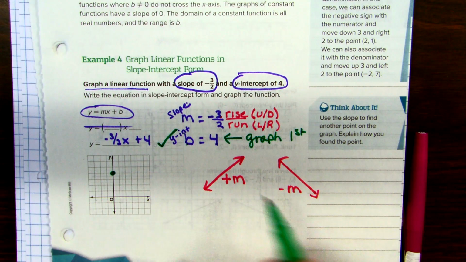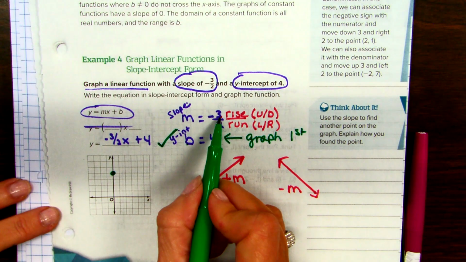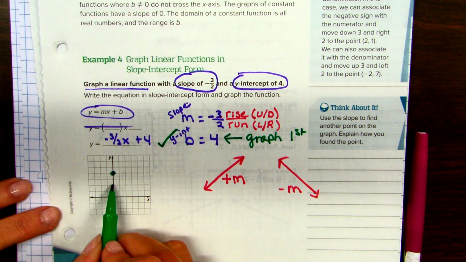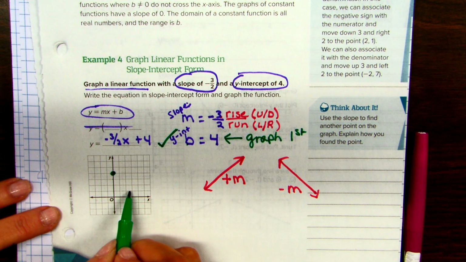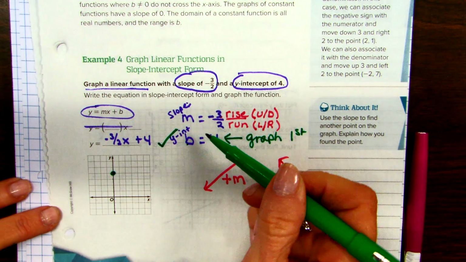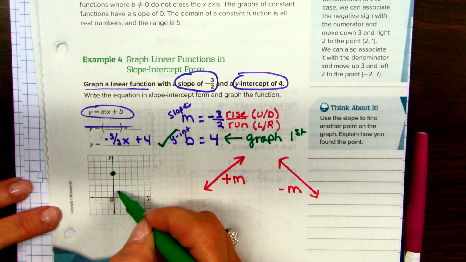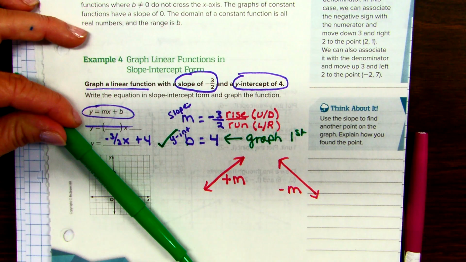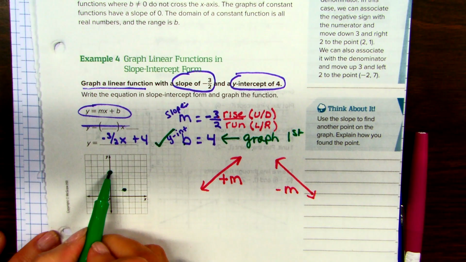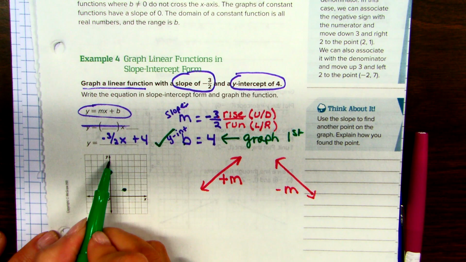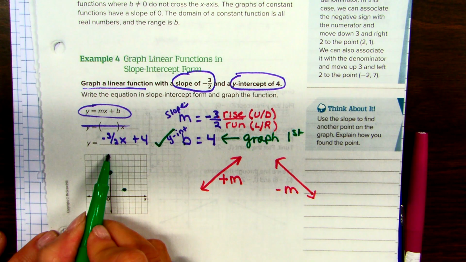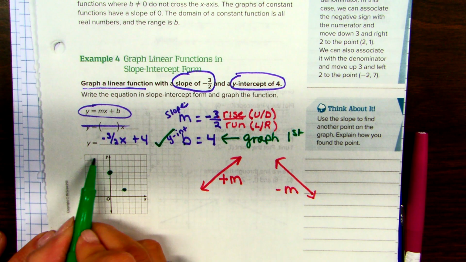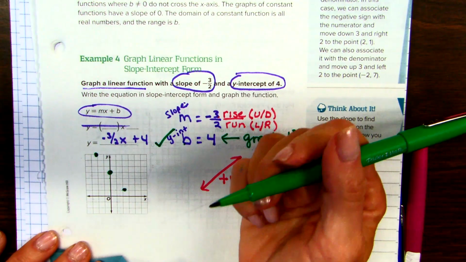I'll do both. So I'm going to go down 3, 1, 2, 3, and am I going to go left or right? Right. 1, 2, 3. I'm sorry. Down 3, 1, 2, 3, right 2. Why am I going right? Because I want it to fall. Or, look right here, look at my pen. I could have gone up first, and then would I go left or right? That's when I would go left. I didn't need both of those, but you could.